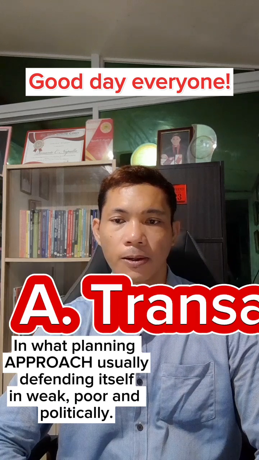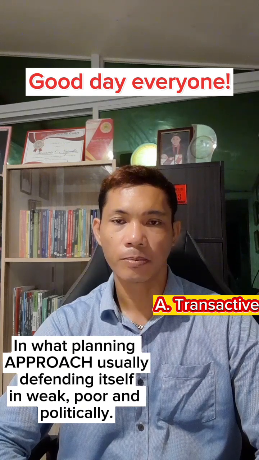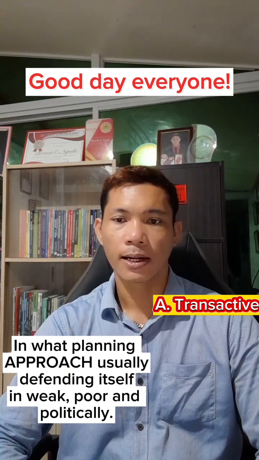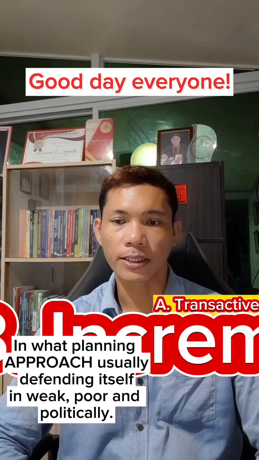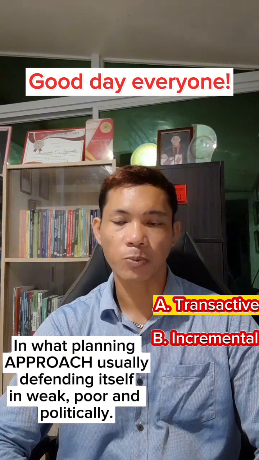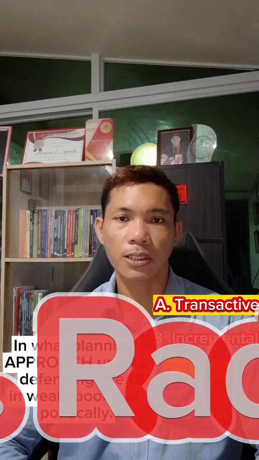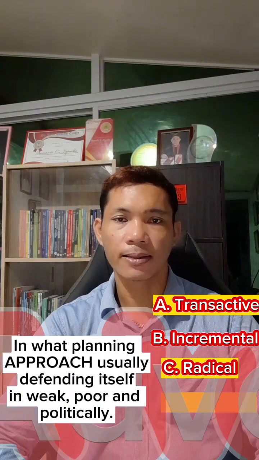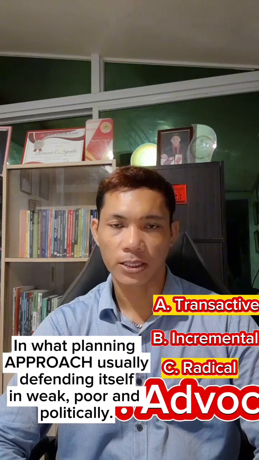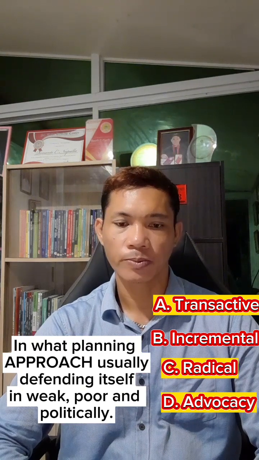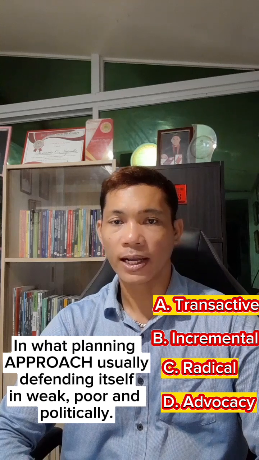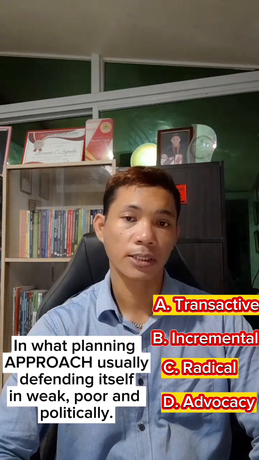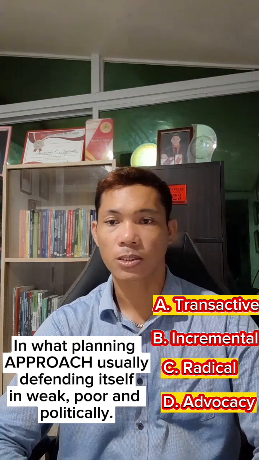Letter A, transactive planning approach. Letter B, incremental planning approach. Letter C, radical planning approach. Letter D, advocacy planning approach. So let us rationalize the choices.